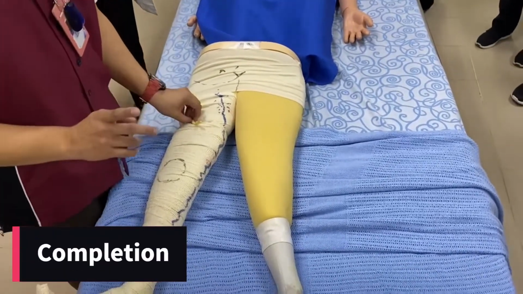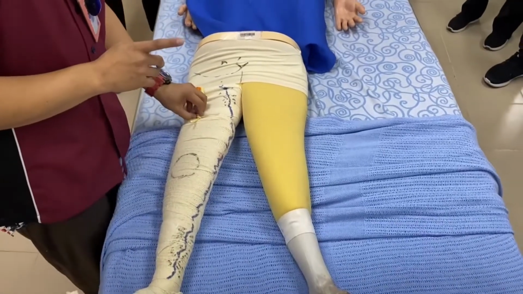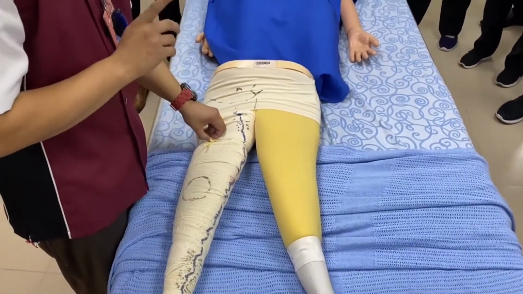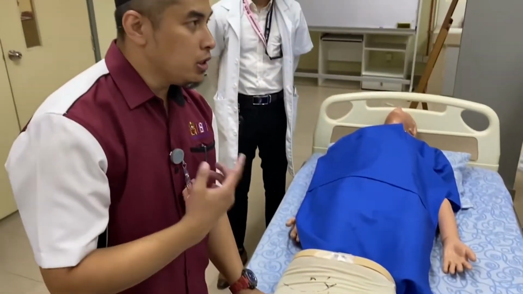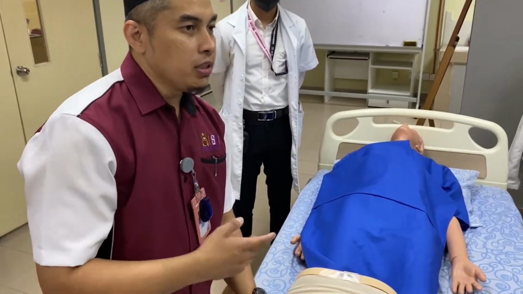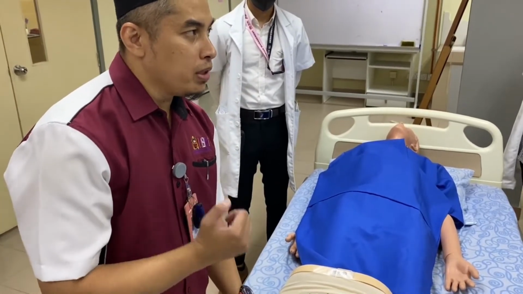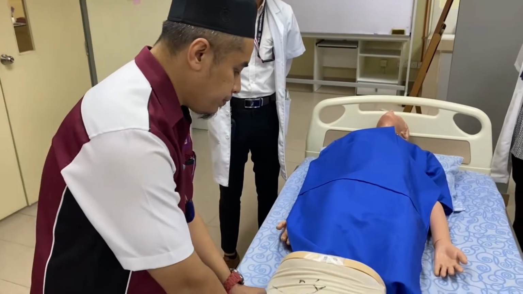To complete this examination, I would like to perform abdominal examination to look for any evidence of mass that is causing a compression to the venous system. I would like to take further history to know about the risk factors before embarking on any investigation. The first investigation that I would like to do is a Doppler ultrasound of the lower limb to look for the competence of the deep vein. Okay.